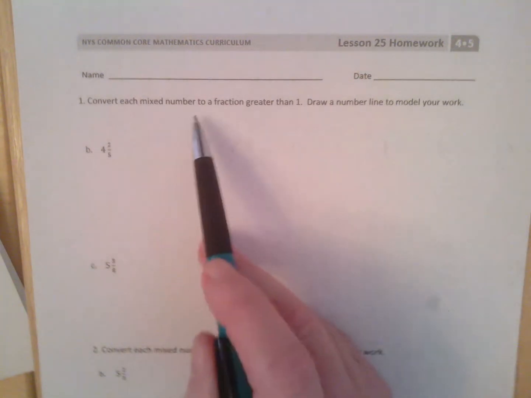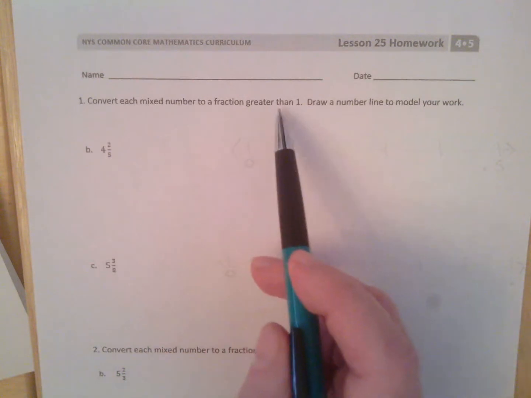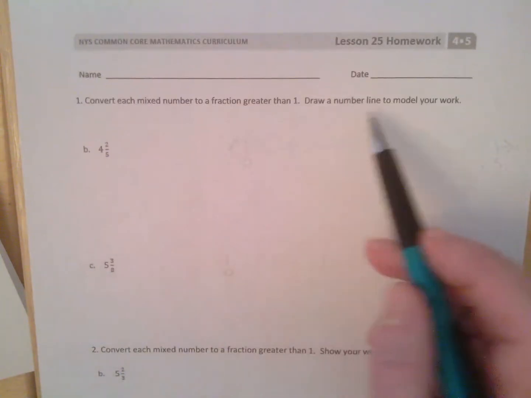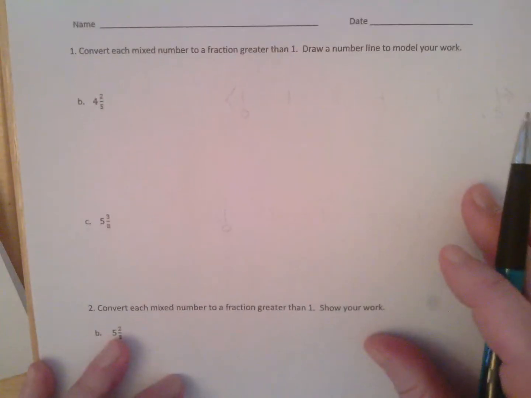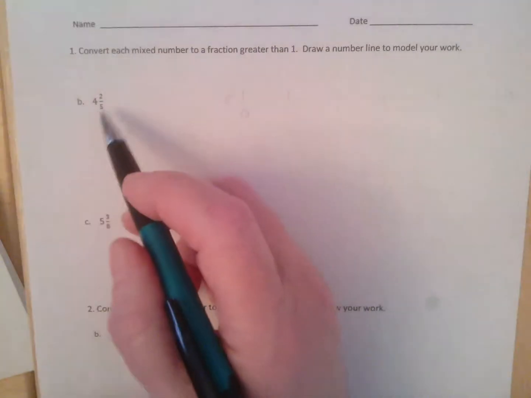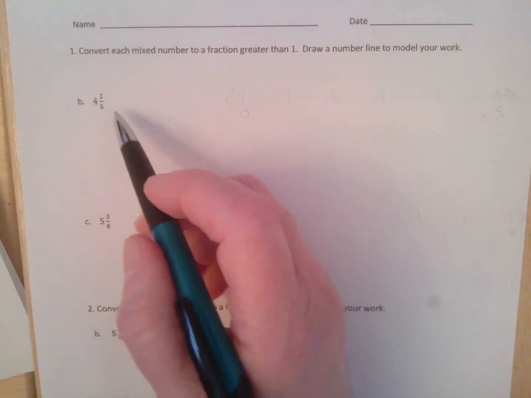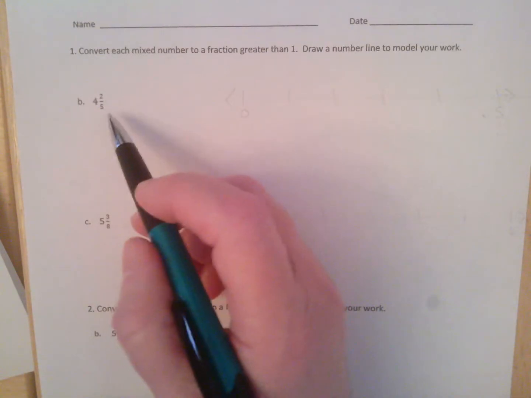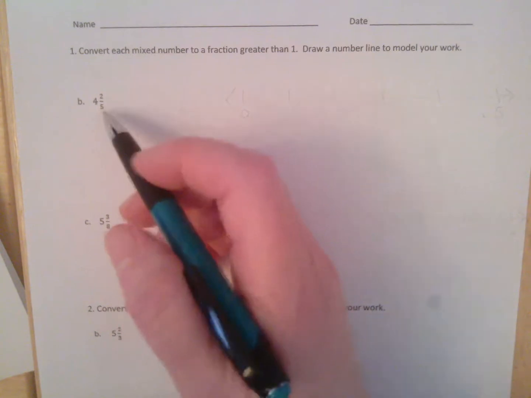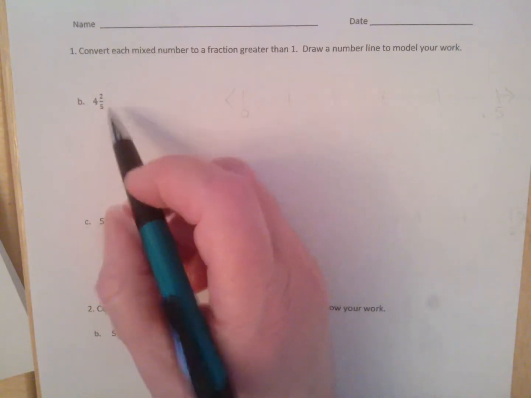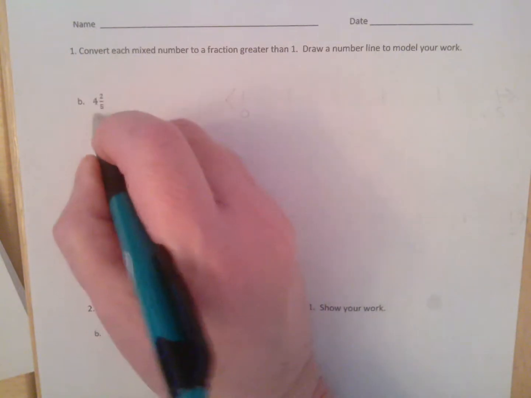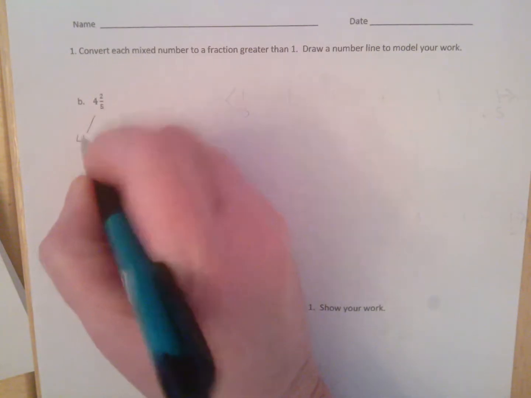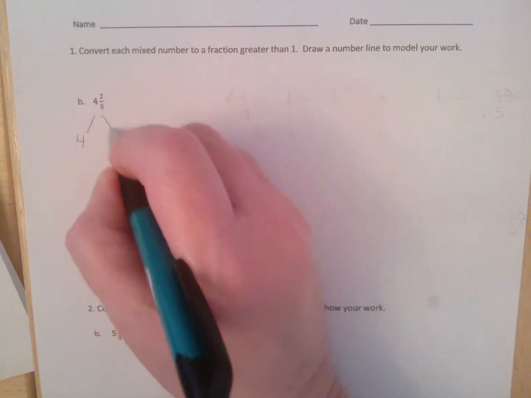Number 1 says, convert each mixed number to a fraction greater than 1. Draw a number line to model your work. Okay, so our first question has 4 and 2/5. The first thing I'm going to do is use a number bond to decompose it into ones and fifths. There are 4 ones and 2/5.